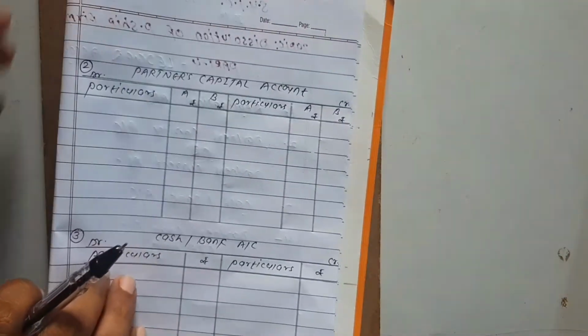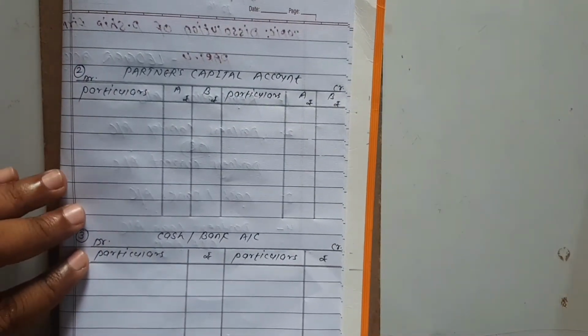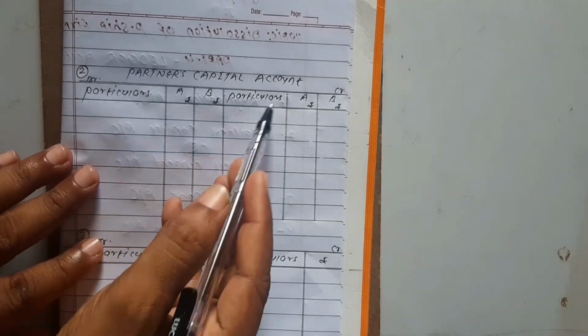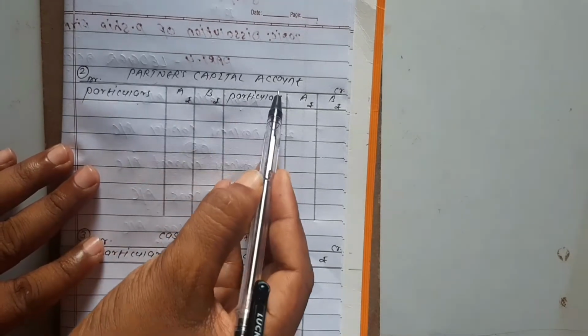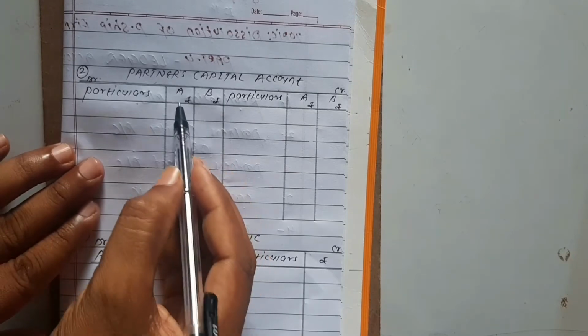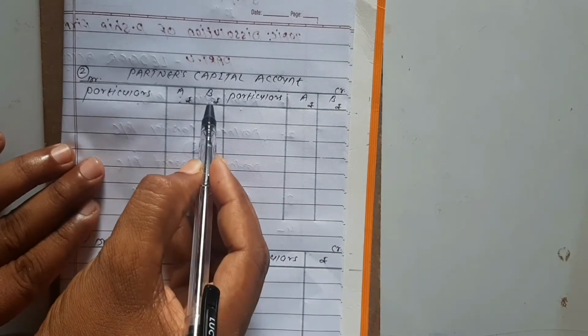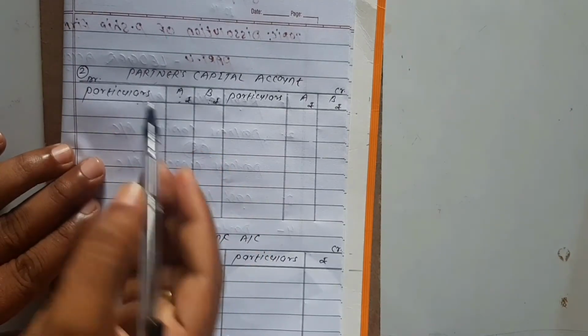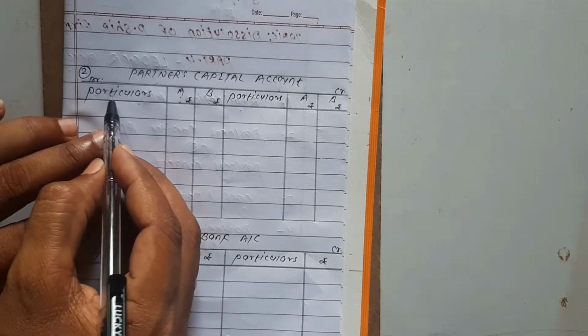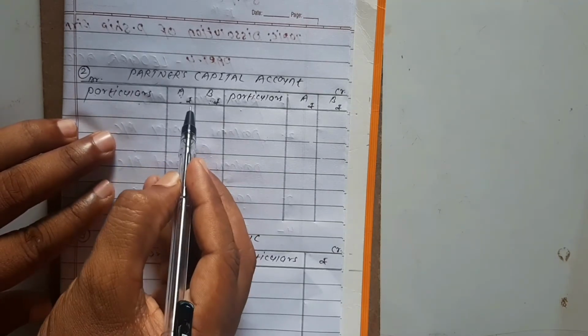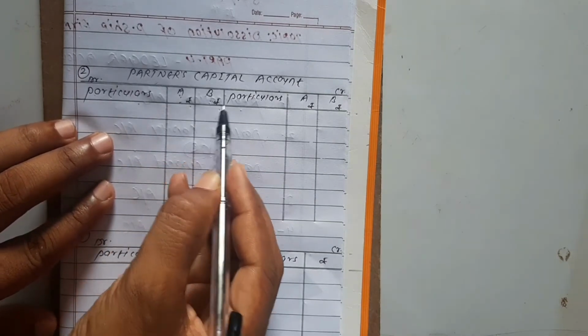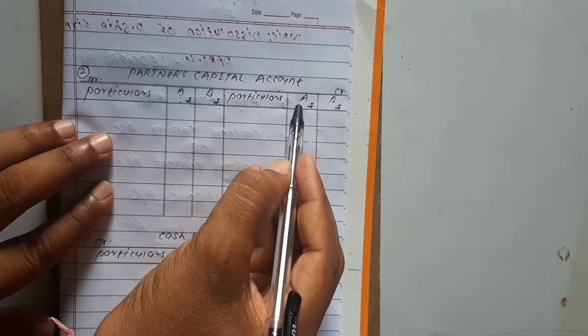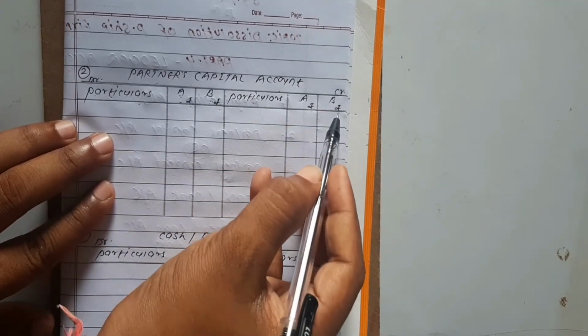And now the number 2 is partner's capital account. In the partner's capital, here I have just taken 2 partners, A and B. So the format is the simple one. Same thing, the particulars, partner A amount, partner B amount, particulars, partner A amount and partner B amount.